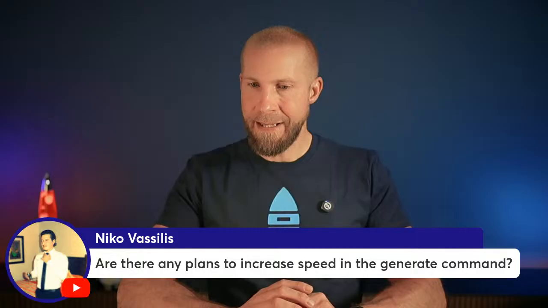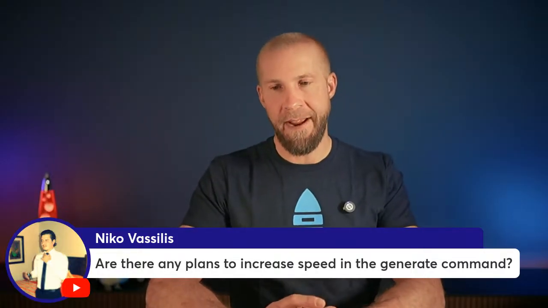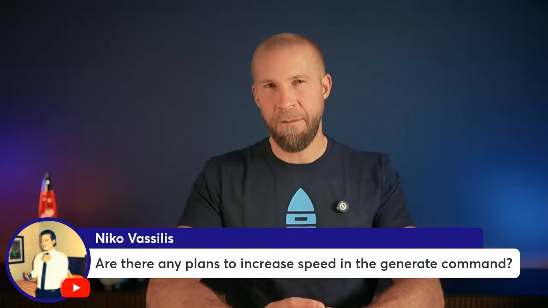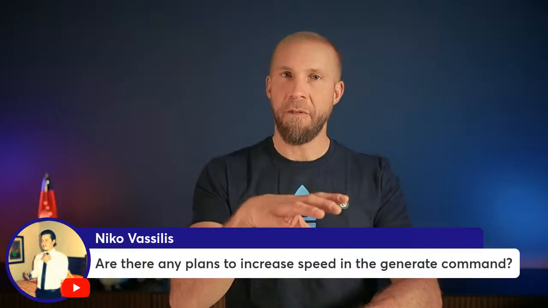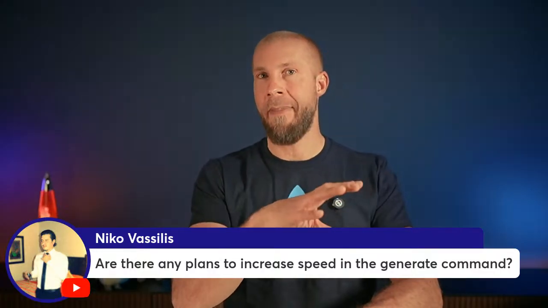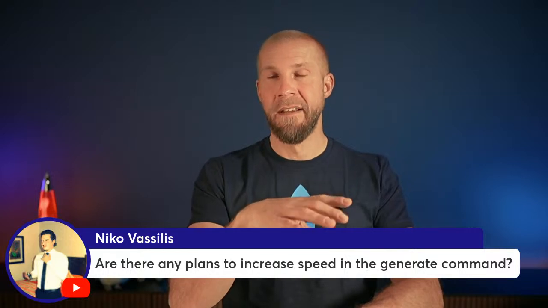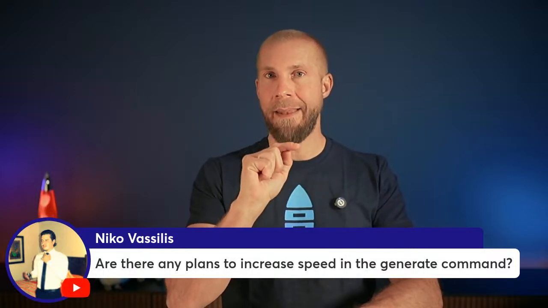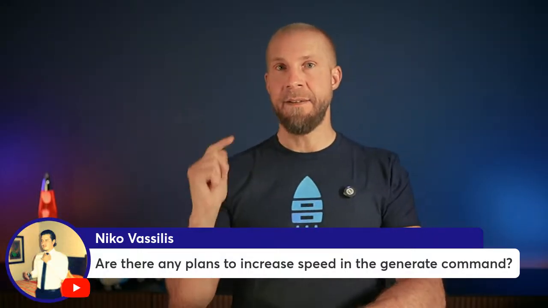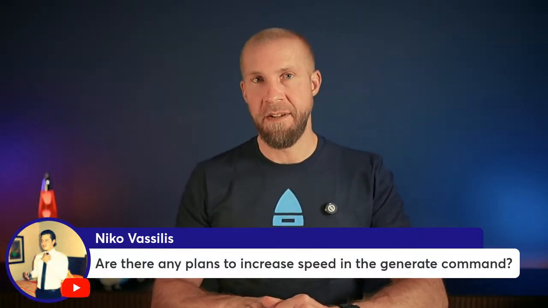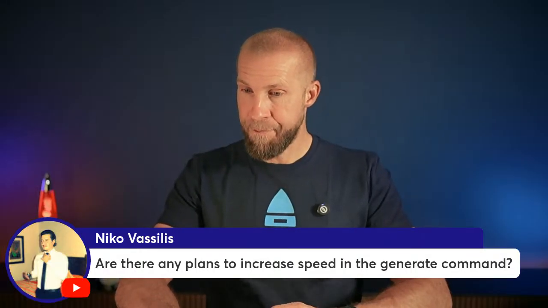Are there any plans to increase speed in the generate command? Well, I have some good news for you there. I know it takes a few seconds to run Serverpod generate, but the slow part of that is that we start a Dart analyzer. When the analyzer is running, it's actually very fast. So you can add --watch to Serverpod generate, and then it will continuously listen for changes and regenerate your code very fast. So it's worth trying out.